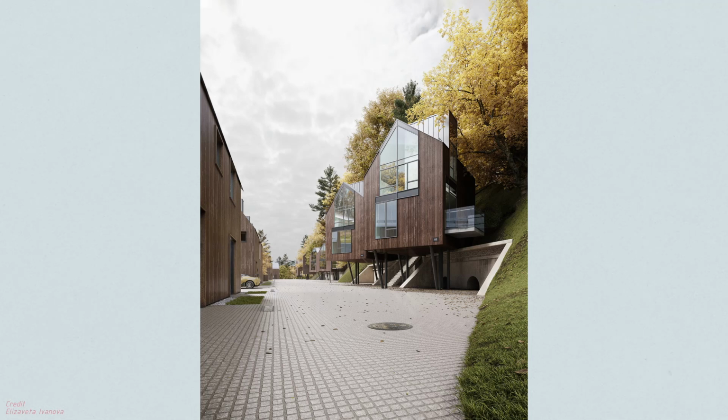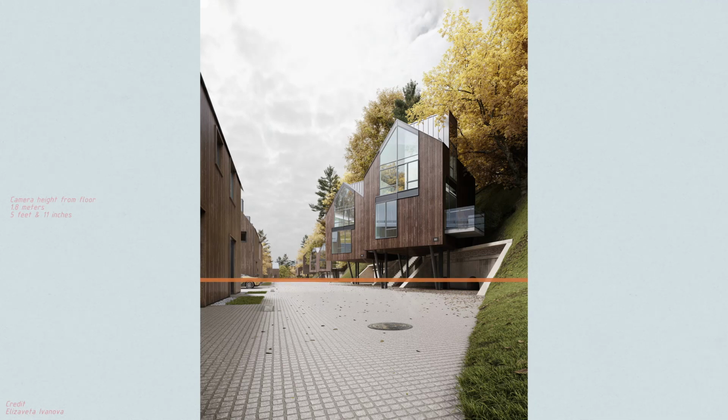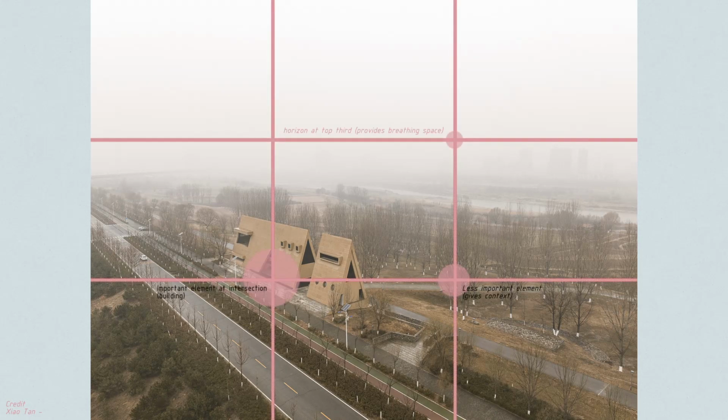A good trick to know when taking exterior shots is to place your camera at around eye level, which is usually around 1.8 meters, or 5 feet and 11 inches, and also aligning the bottom third with the horizon line. This gives the viewer a comfortable angle to view the building, and won't make them feel like they're looking at either the ground or the sky. Similarly, when taking bird's-eye views, you can also align the upper third with the horizon. Let's look at other examples.